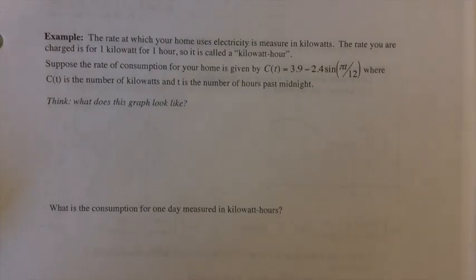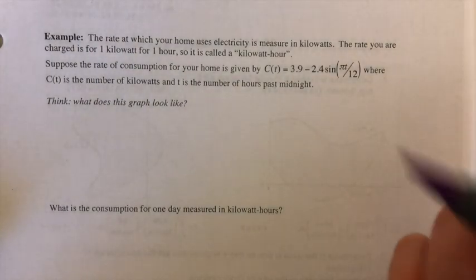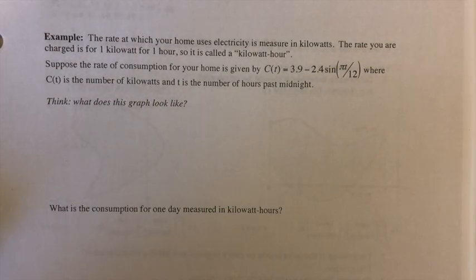Okay, a couple other applications we can do. These ones are going to be harder to actually add up the area. The rate at which your home uses electricity is measured in kilowatts. If you remember back to Science 9, the rate you're charged for 1 kilowatt for 1 hour is called the kilowatt hour. Suppose the rate of consumption in your home is given by C(t) = 3.9 - 2.4 sin(pi t / 12), where C(t) is the number of kilowatts and t is the number of hours past midnight. So what does this graph look like?